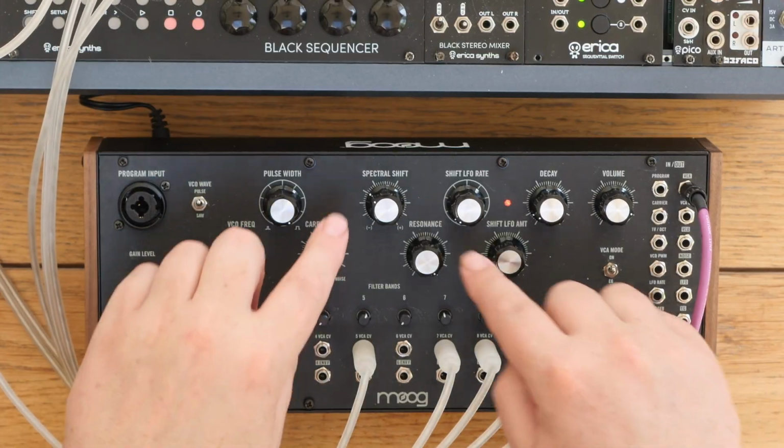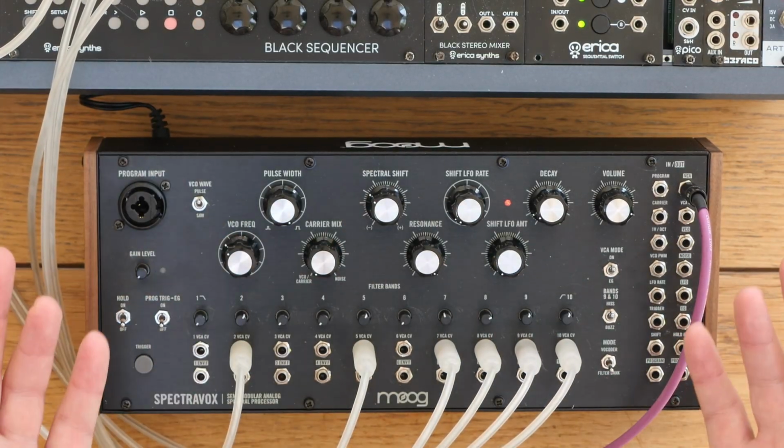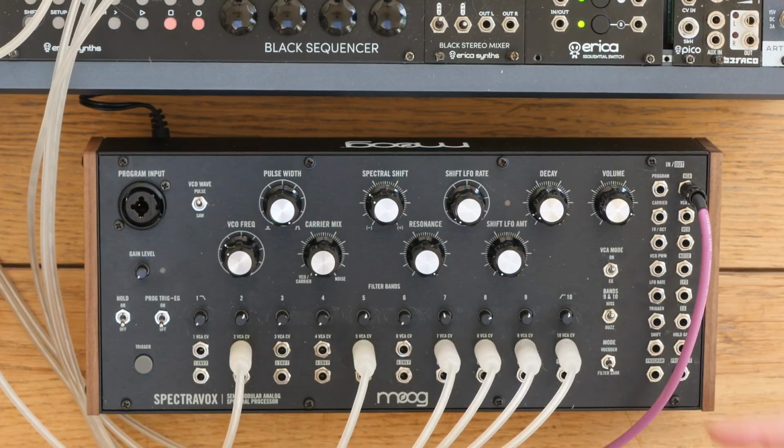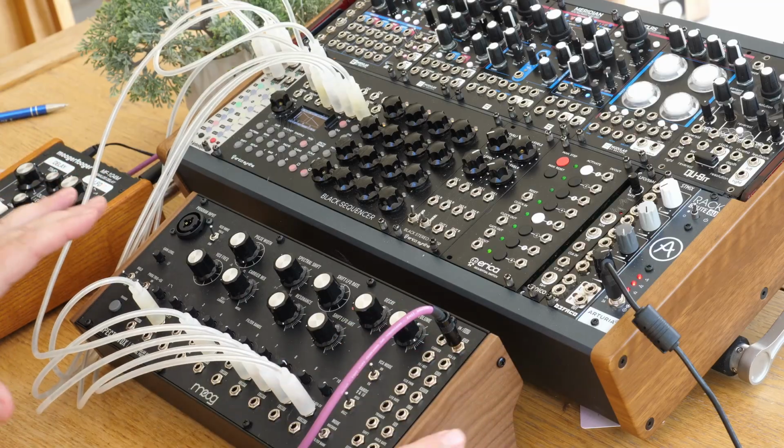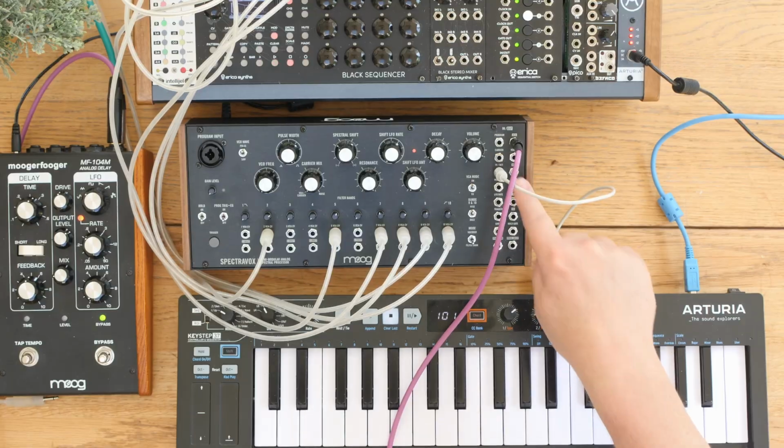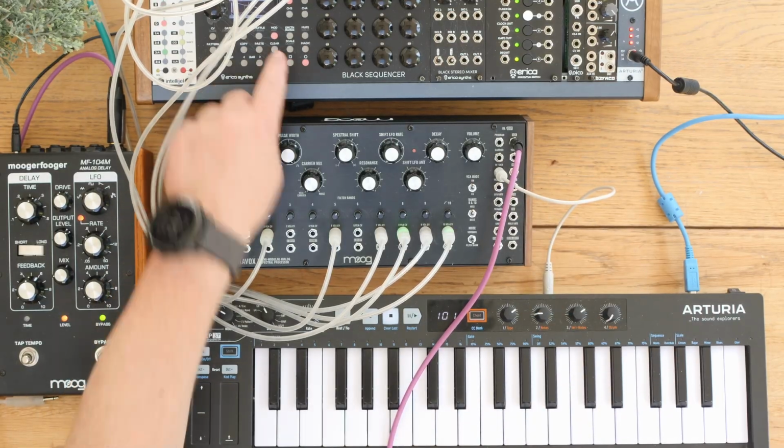And of course you can control the spectral shift or whatever you want really through the inputs here. In fact, let's plug the KeyStep in and have a little play with that. Pitch CV out into the volts per octave. Let's play it.